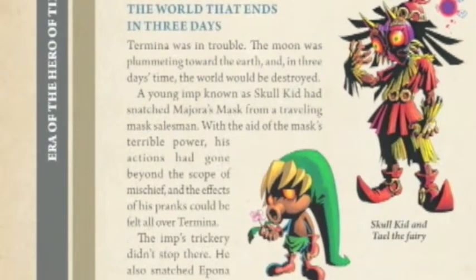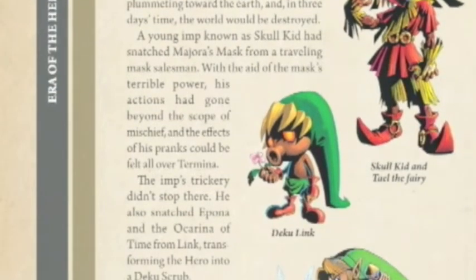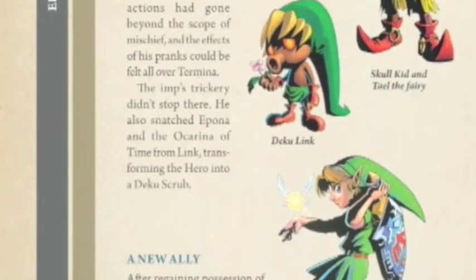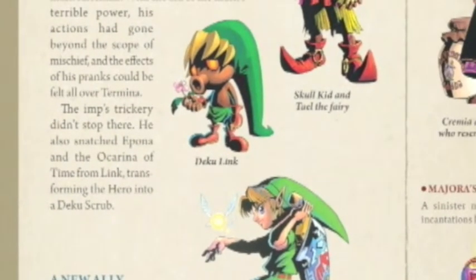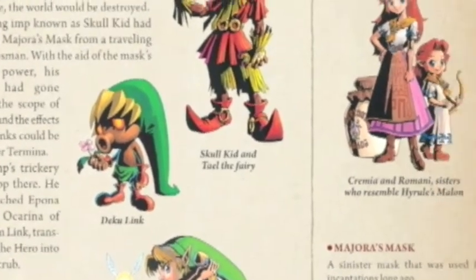A young imp known as Skull Kid had snatched Majora's Mask from a traveling mask salesman. With the aid of the mask's terrible power, his actions had gone beyond the scope of mischief, and the effects of these pranks would be felt all over Termina. The imp's trickery didn't stop there. He also snatched Epona and the Ocarina of Time from Link, transforming the hero into a Deku Scrub. And there he is.